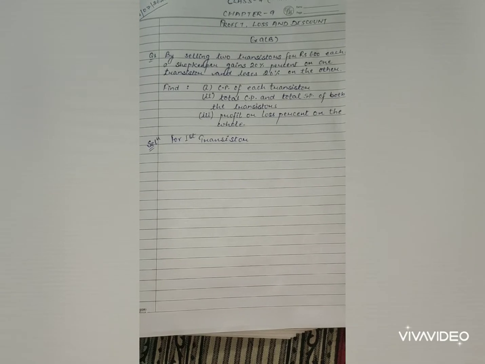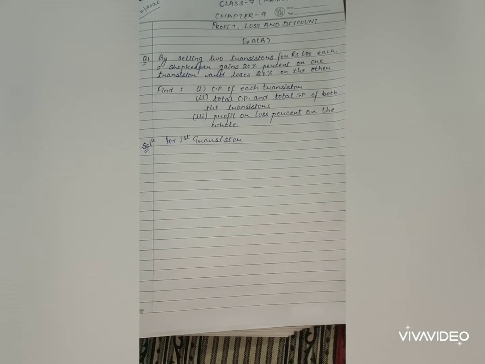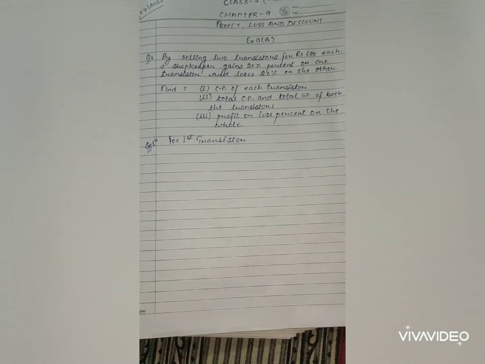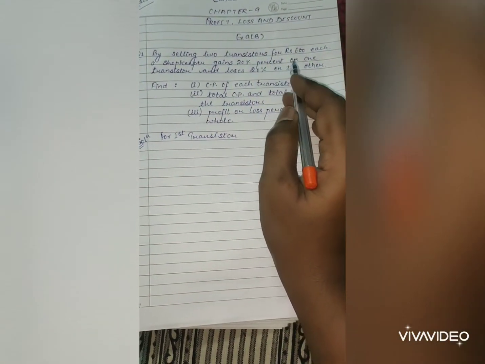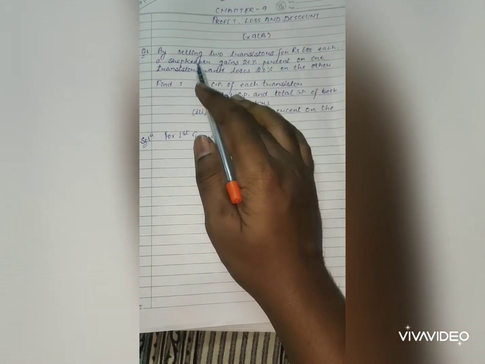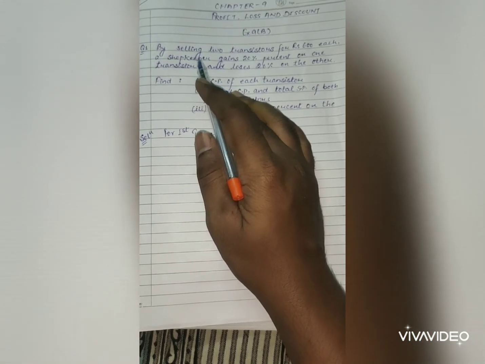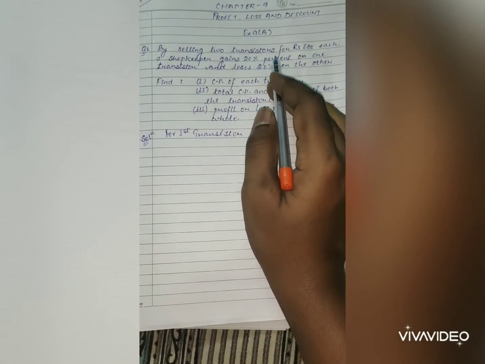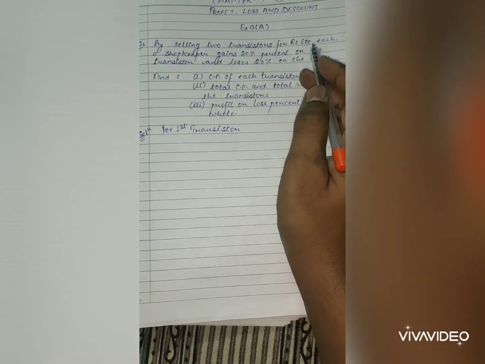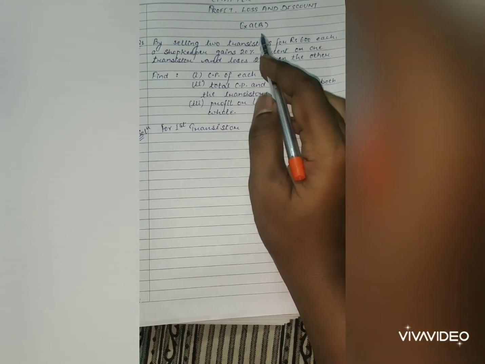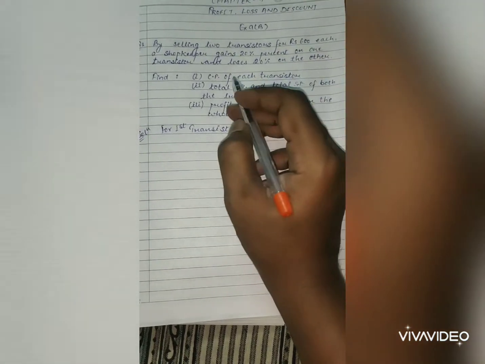Okay, so let's start. Your first question is, by selling two transistors for rupees 600 each. There are two transistors and they were sold at 600 each, means 600 for first and 600 for second.